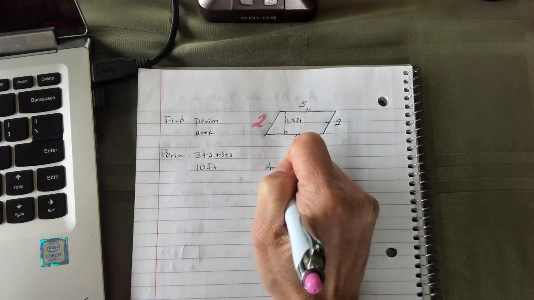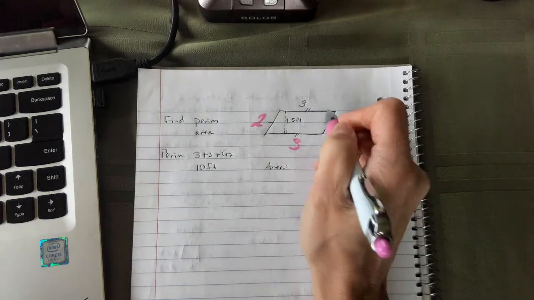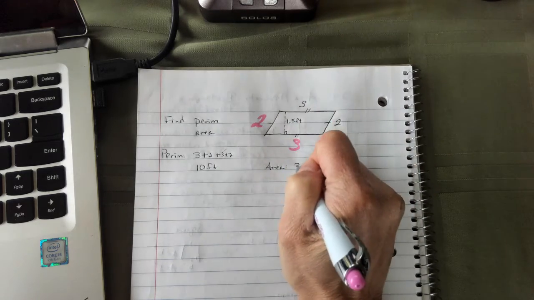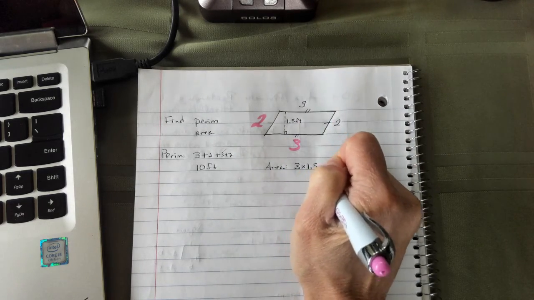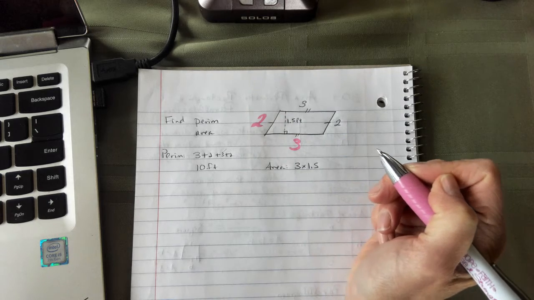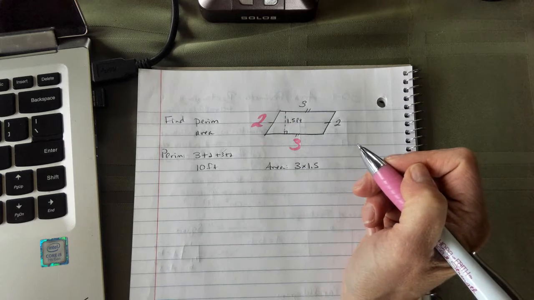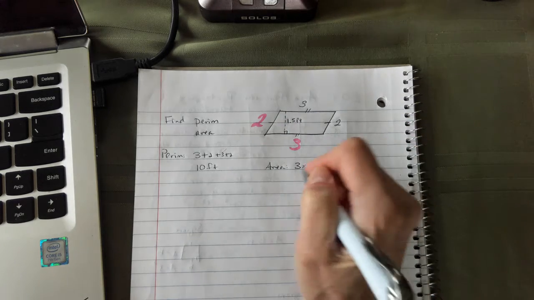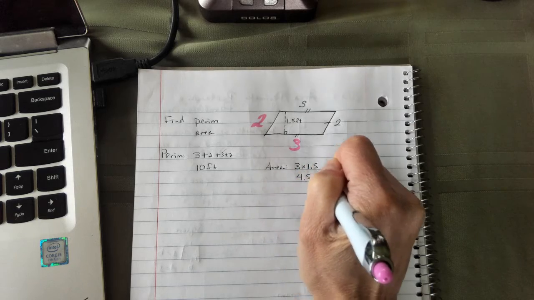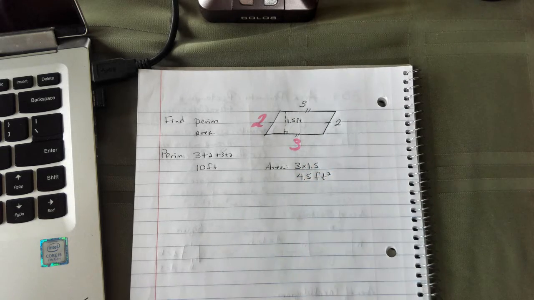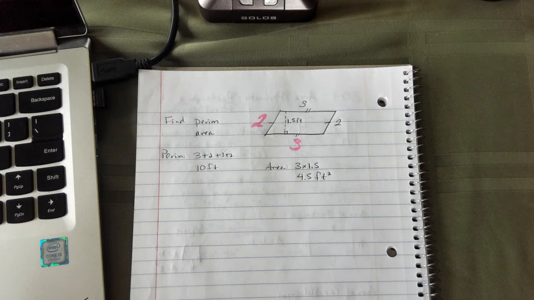For our area, we're going to do base times height. Now our base is the 3, and our height is the 1.5 because that's where the perpendiculars are connecting. And 3 times 1.5 happens to be 4.5. And notice how I'm going to label that as feet squared. Not so bad, right? That's totally doable. So hopefully that makes sense so far.